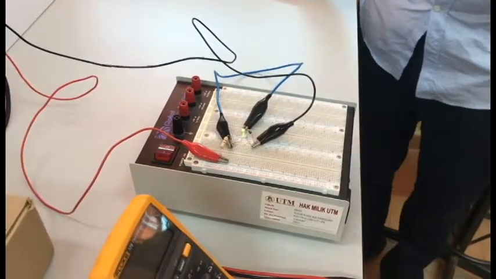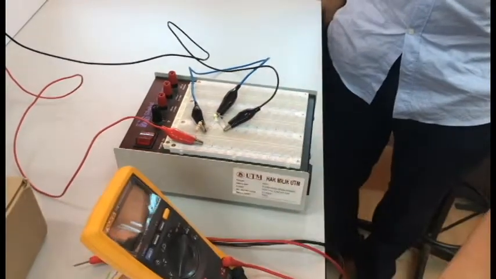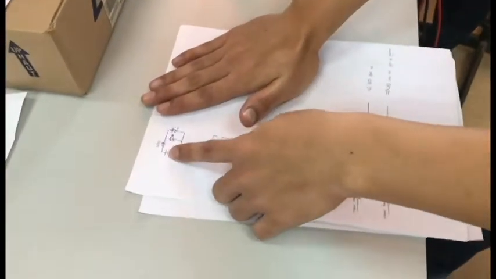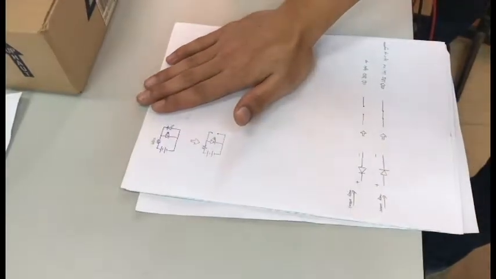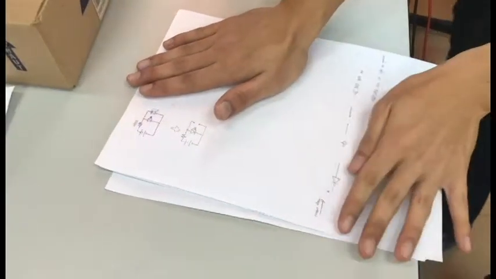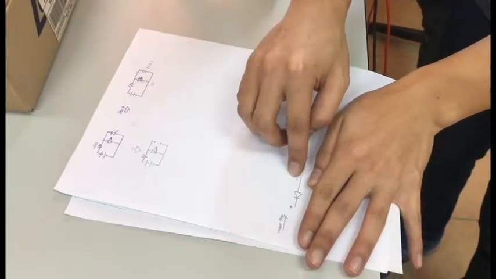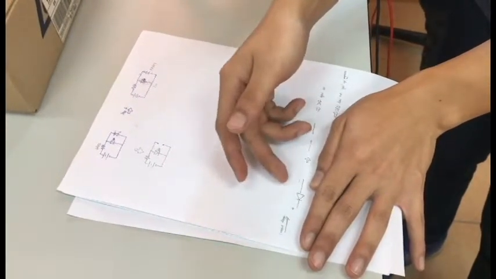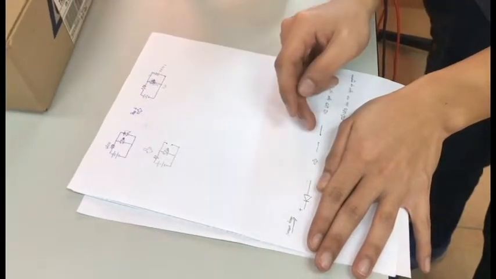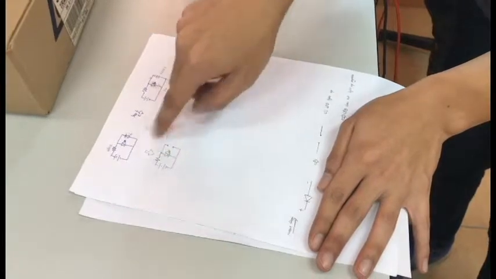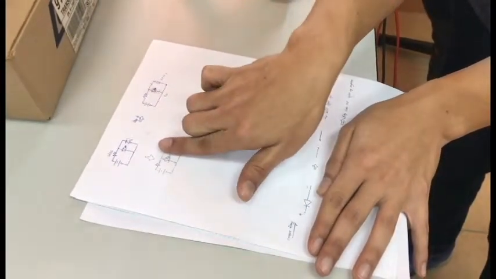Okay, and why does it light up? Based on this, the current flows like this, from positive to negative, and it will be reverse bias and will be an open circuit. So it will be like this, open circuit, and the LED will light up.